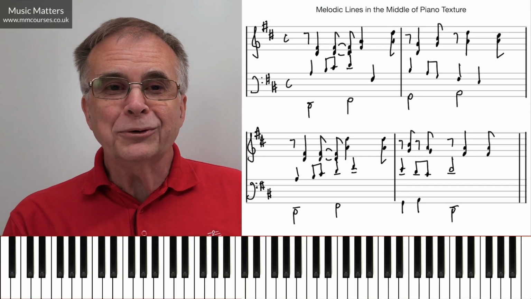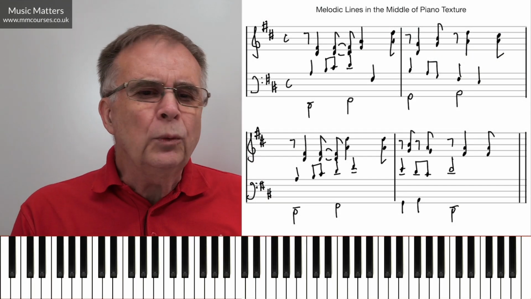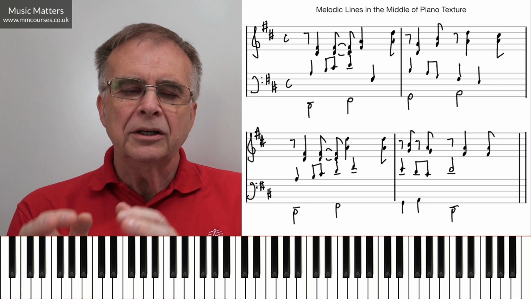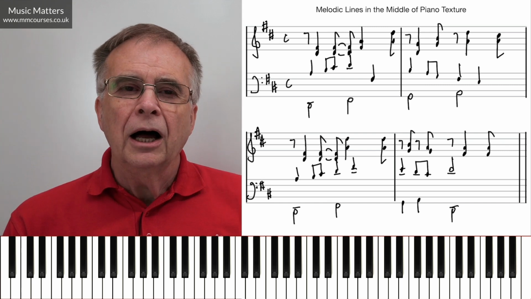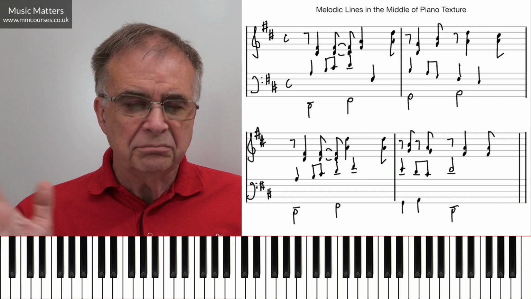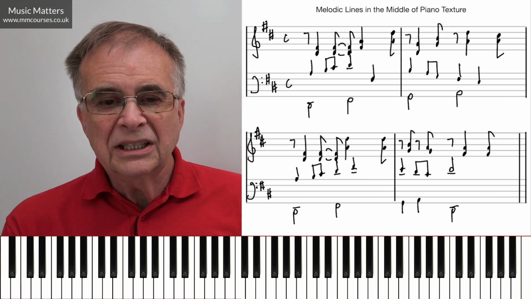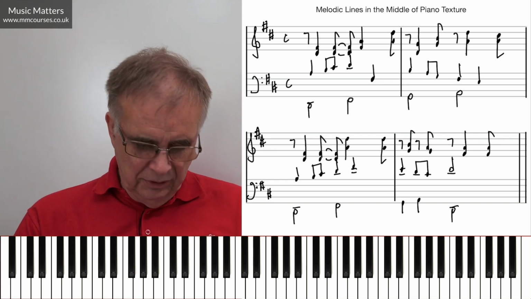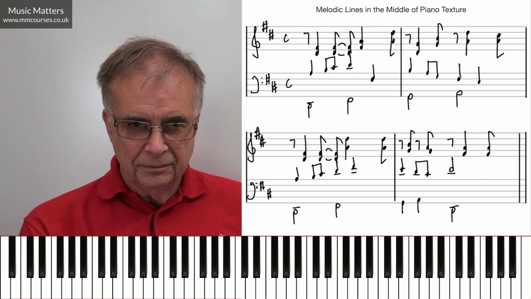Hi, I'm Gareth Green, and in this video we're going to be thinking about melodic lines that appear in the middle of a piano texture. Now, start off by listening to this little short 4-bar, 4-measure example that I've written.